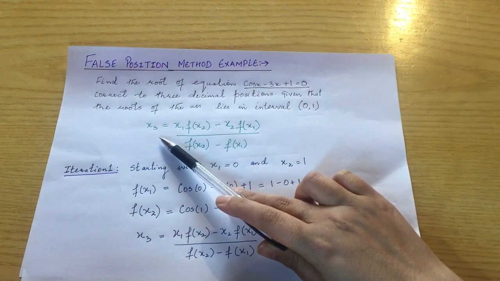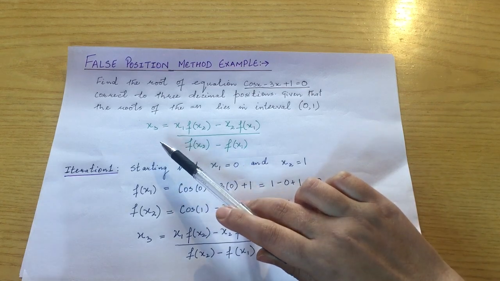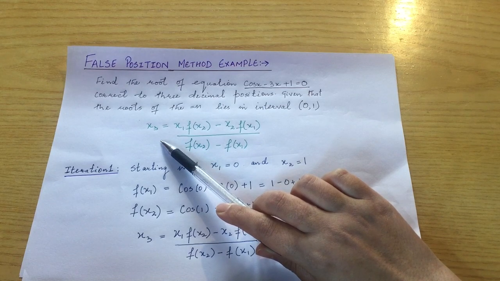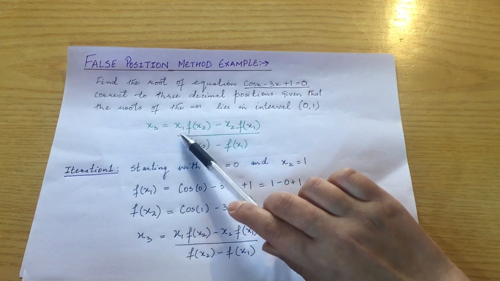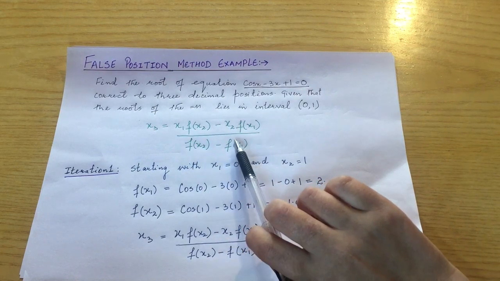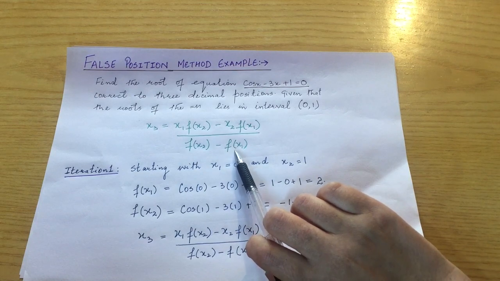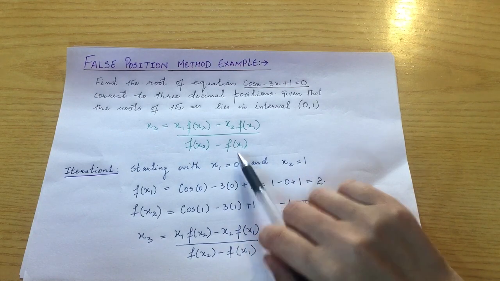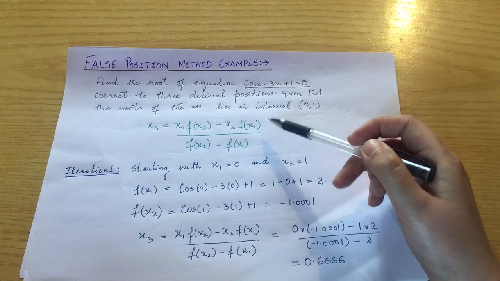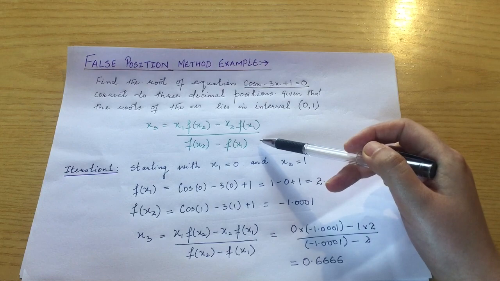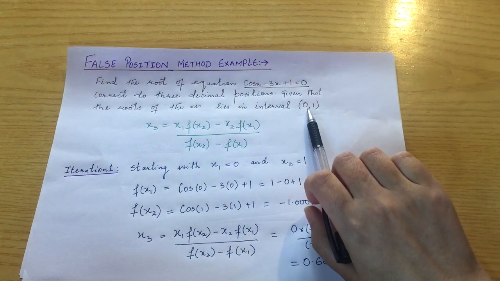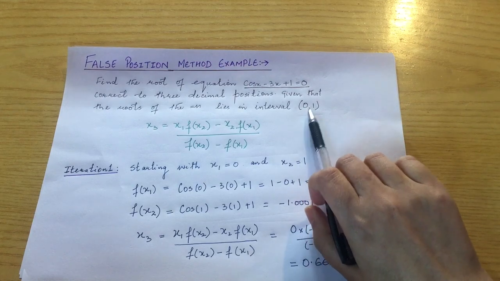So here the formula to evaluate the x3 value in the false position method is x3 is equal to x1 f of x2 minus x2 f of x1 divided by f of x2 minus f of x1. As we have already derived this formula in the previous lecture, in this lecture we are directly using the formula. So as we are given the 2 points, or the interval, 0 and 1.